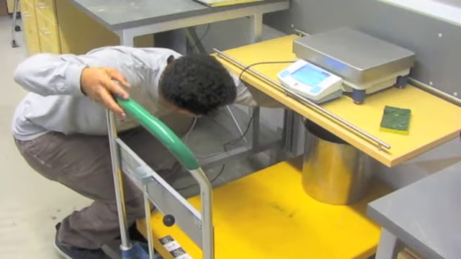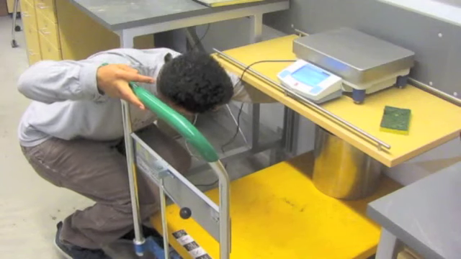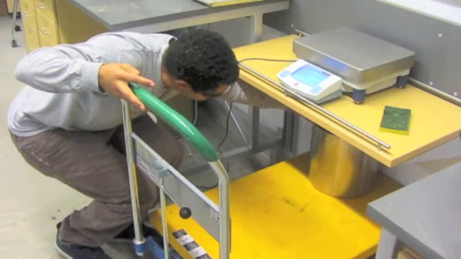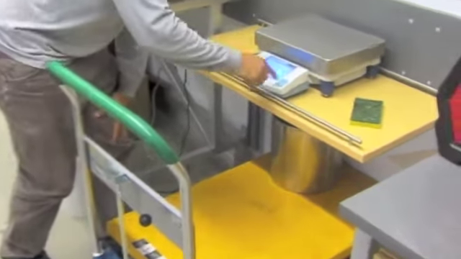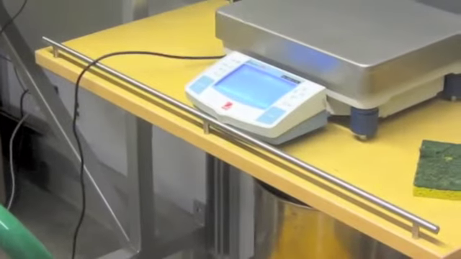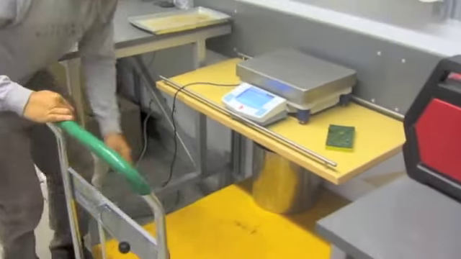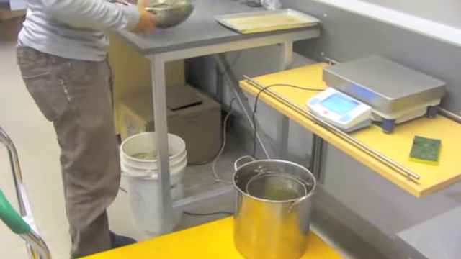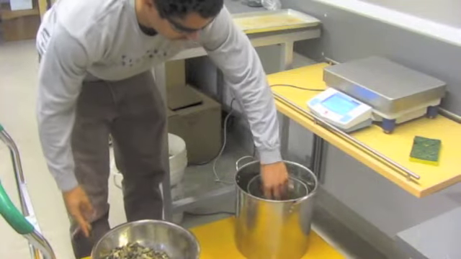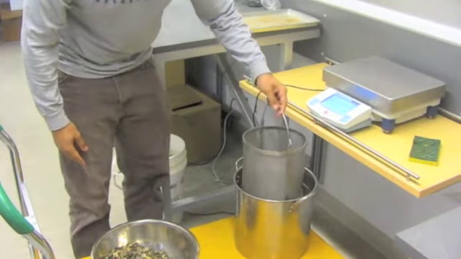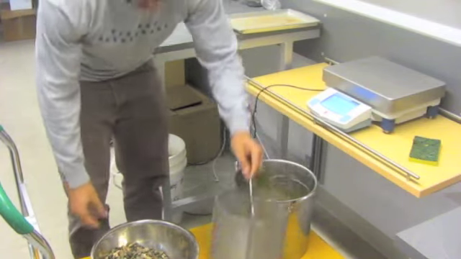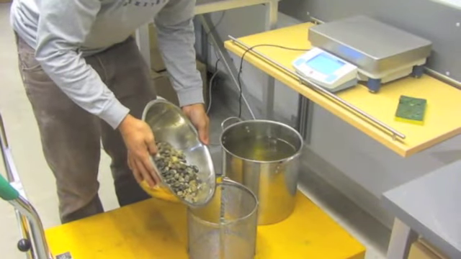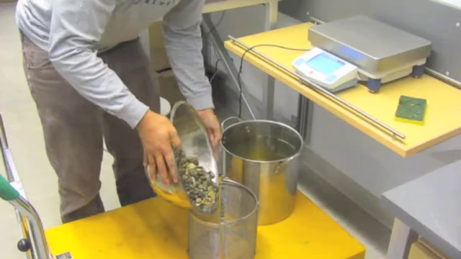Weigh the submerged empty mesh basket by placing the handle to the hook on the bottom of the scale. Record the weight to its nearest 0.5 grams. Fill the mesh basket with the aggregate and immerse it in water for a period of 24 hours to ensure that all the voids are filled with water.